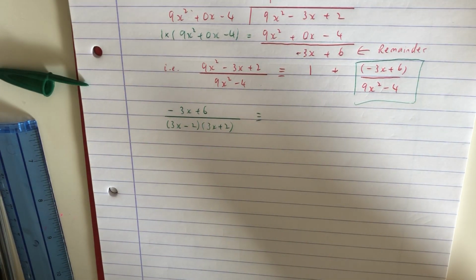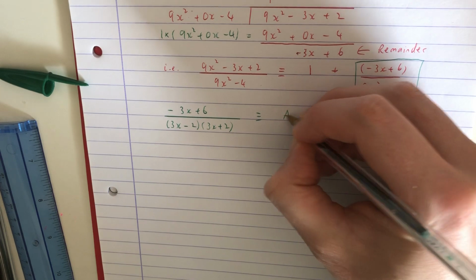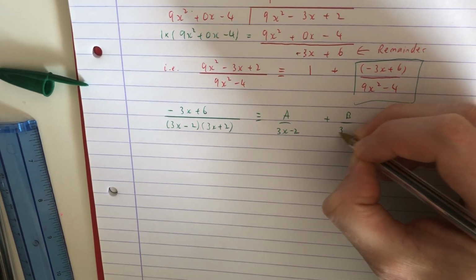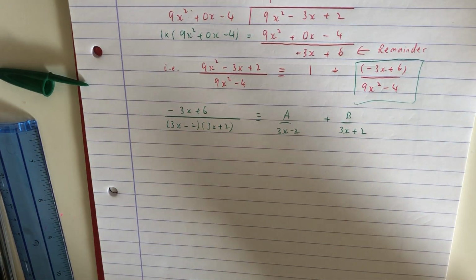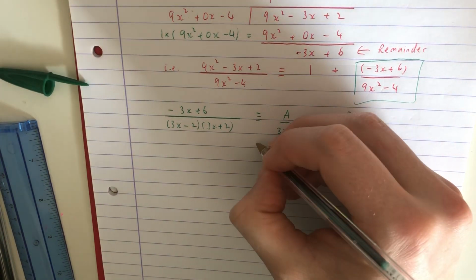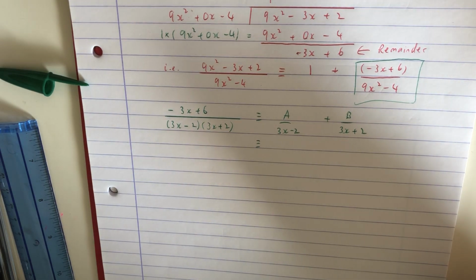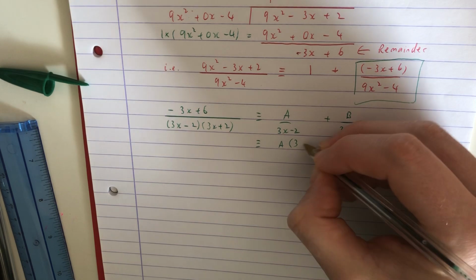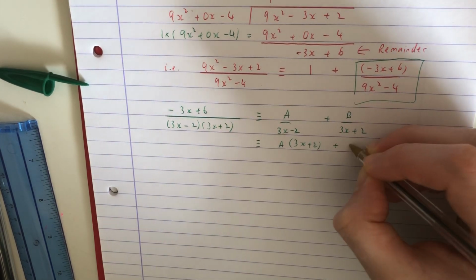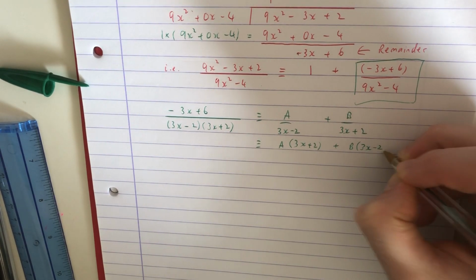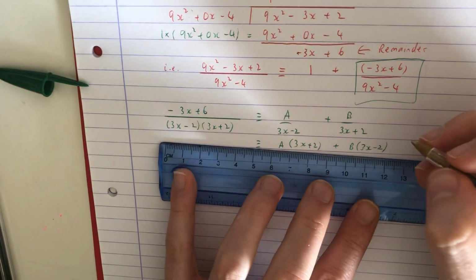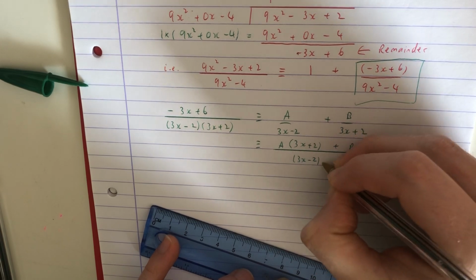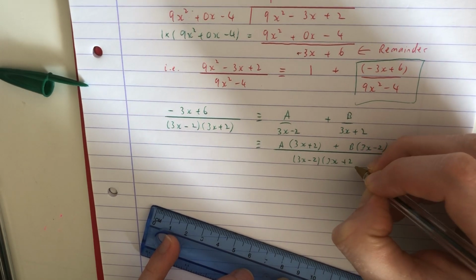So the partial fractions you would have for this would be A over 3x minus 2 and B over 3x plus 2. You want to work out what A and B are, so you have to actually write them as fractions. So this would be A(3x plus 2) plus B(3x minus 2), as one fraction, over (3x minus 2)(3x plus 2).